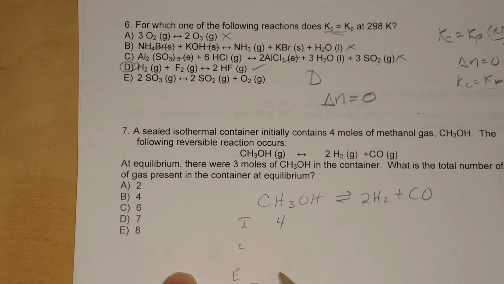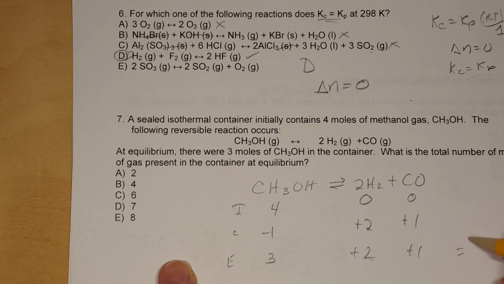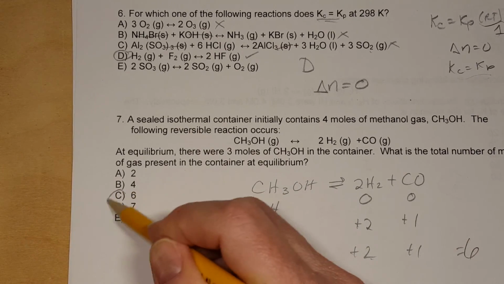At equilibrium, there were 3 moles. That means that we lost 1. It's a 2-to-1 ratio, so we gained 2 and we gained 1. There were none in there to start, so we have 2 and 1. 3 plus 2 plus 1 is 6 moles total, and so the answer for this one was C.